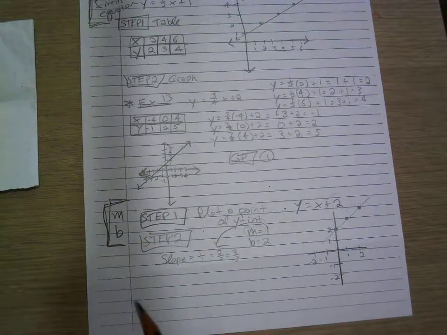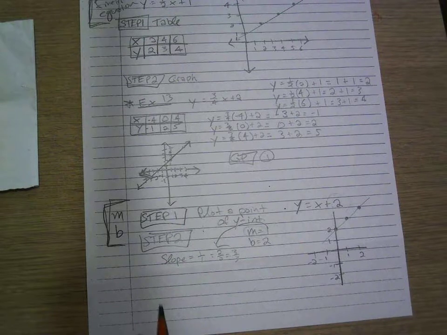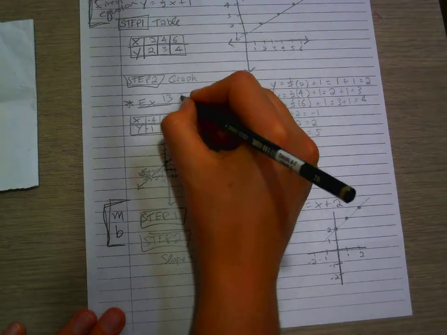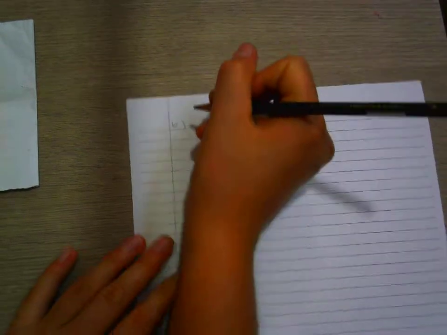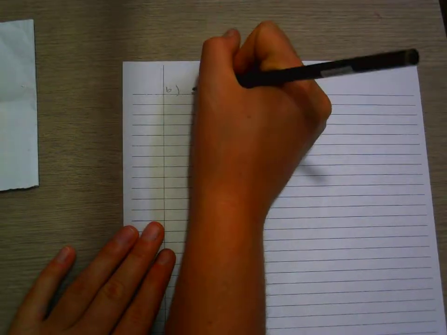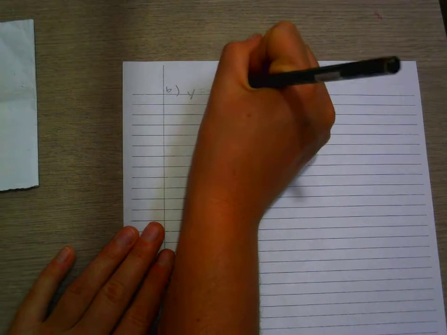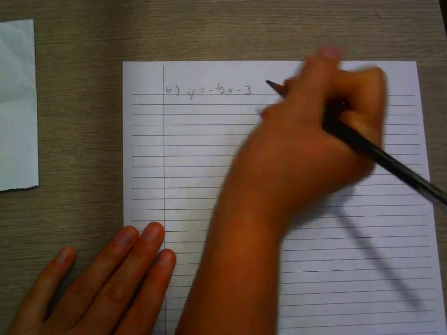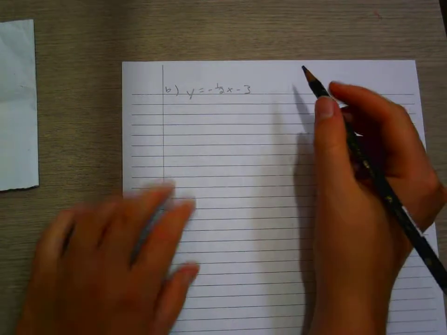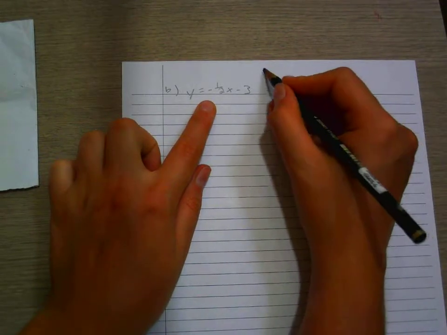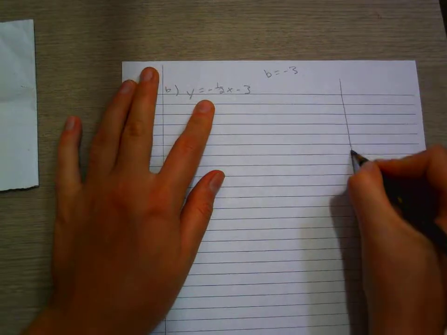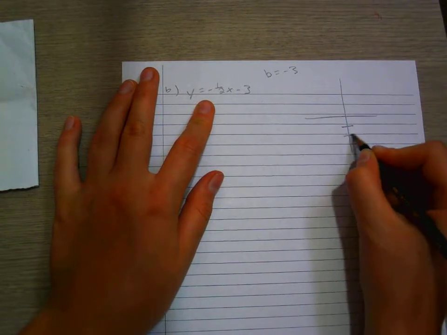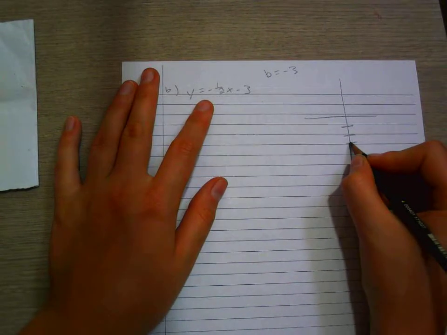Actually, sorry, there's a second example. That was A. Let me show you B real quick, and then you can try it. B says, graph the equation y equals negative 1/2 x minus 3. So we're going to pick b as negative 3 and graph that. Here's our y-axis, so we go 1, 2, 3 and plot that there. Negative 1, negative 2, negative 3.